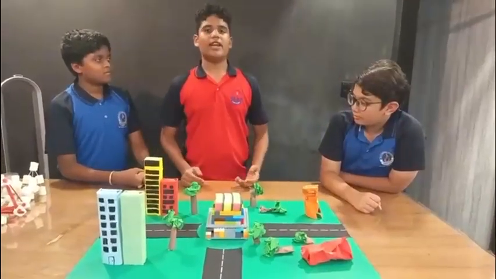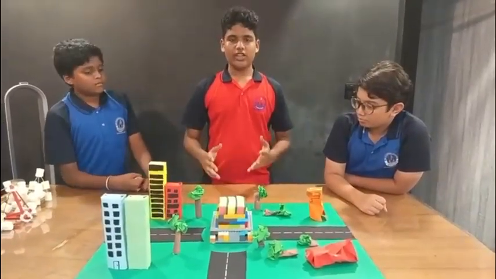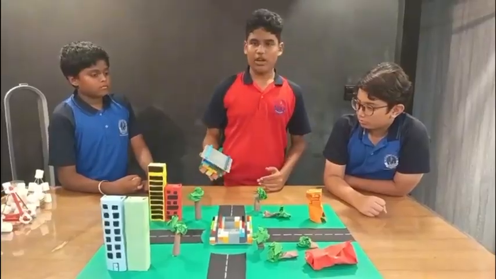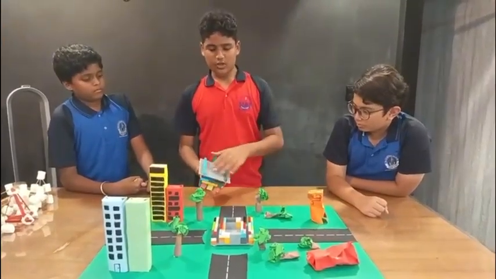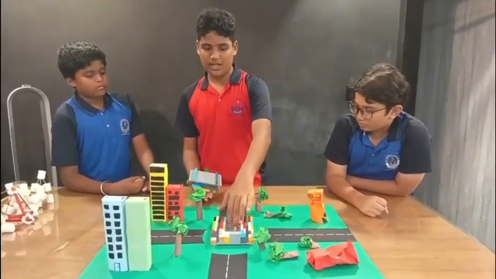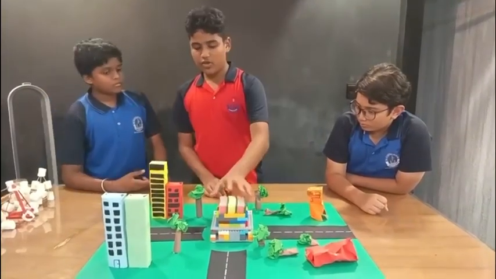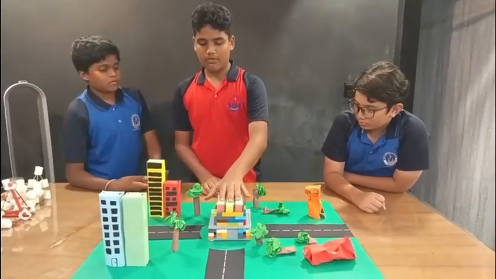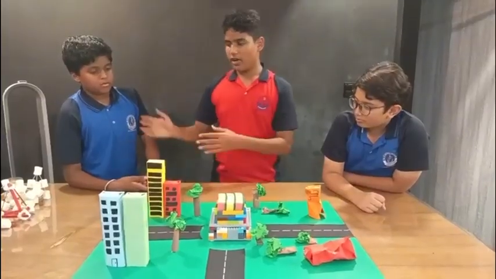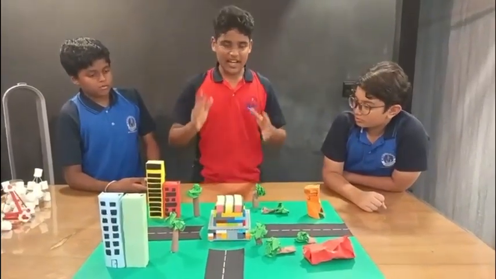Now I'm going to be explaining about our Earthquake Simulator 3.0. This is mostly made out of Legos. These two base plates resemble the tectonic plates, and this resembles the earthquake and the movement between them. We have used sponges to make a more dramatic effect for our towers. Now let's get into the action.